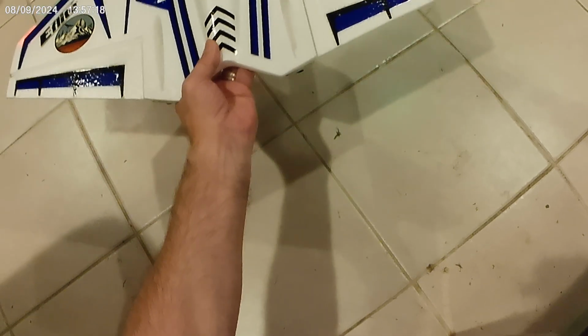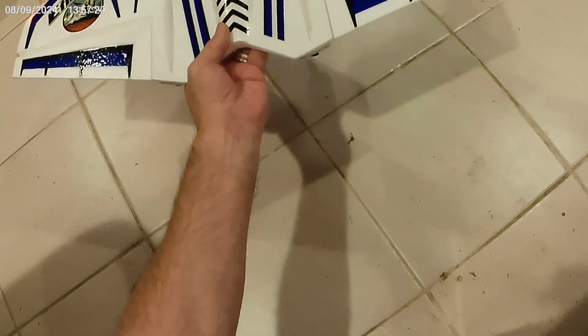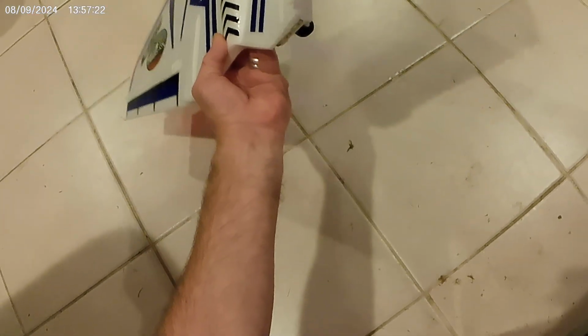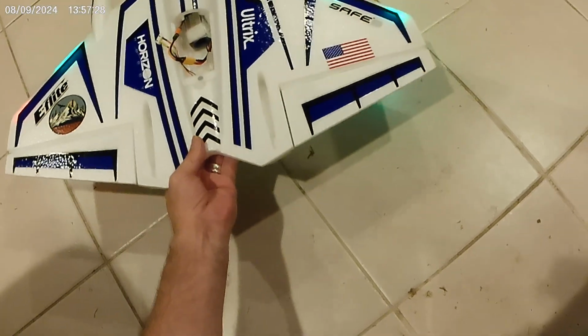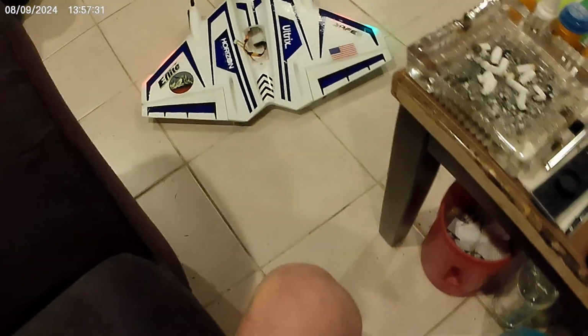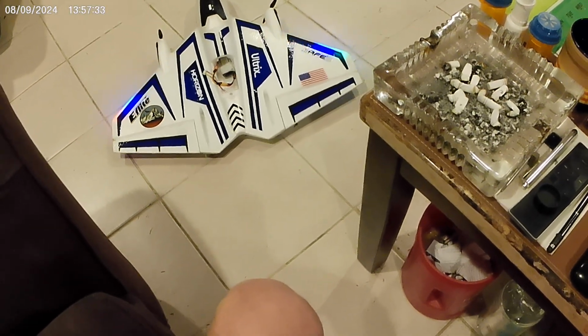Yeah, see? And now when I switch it away from me, it's stabilized. Everything is working in the right direction. 3D mode, stabilize mode. Okay, so now this is all set up.